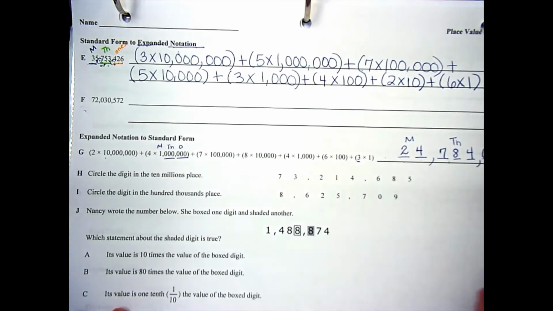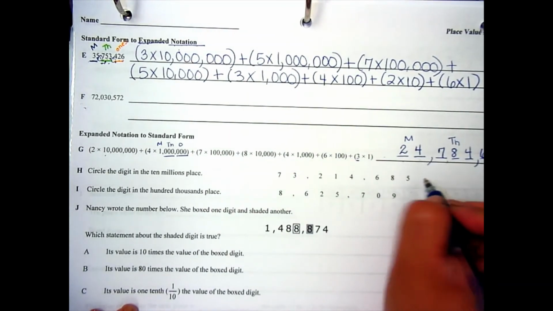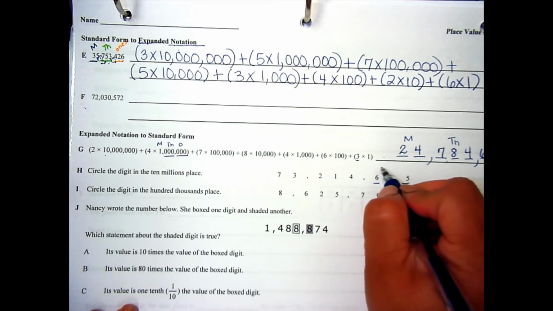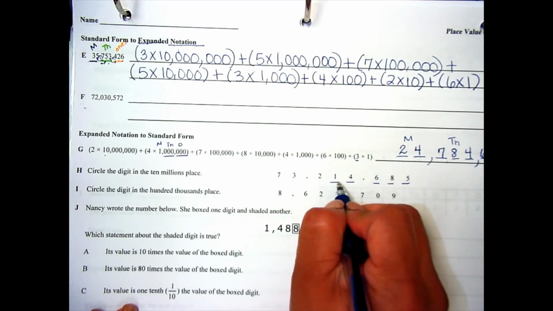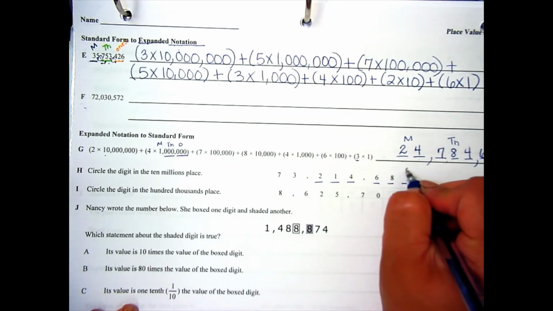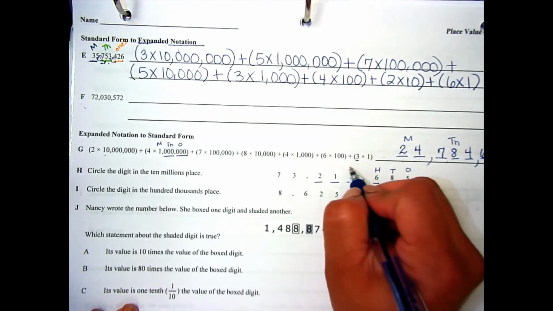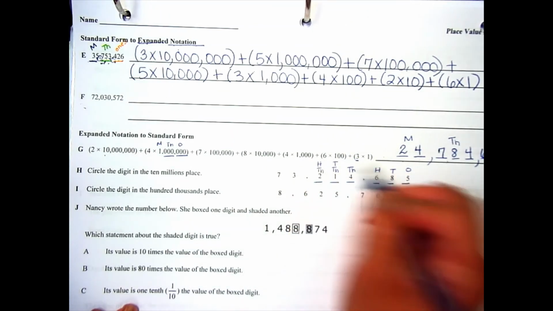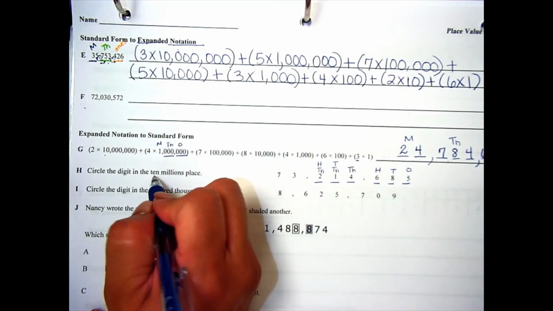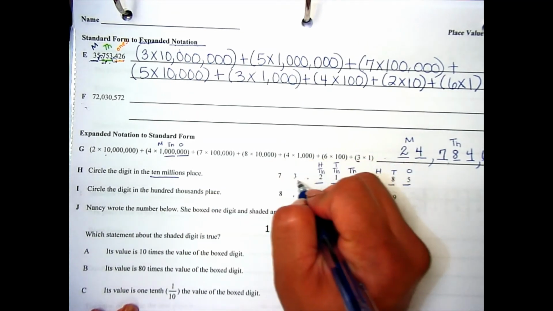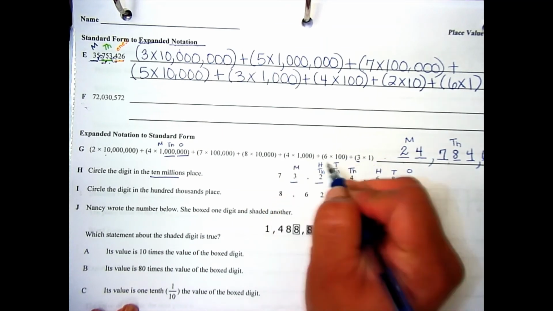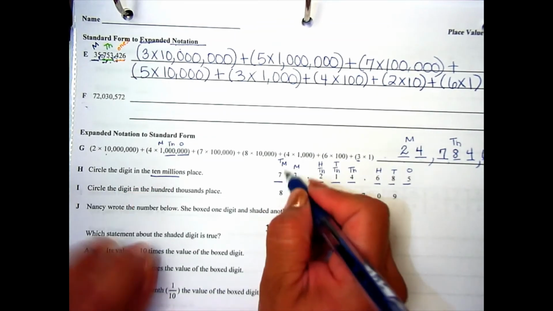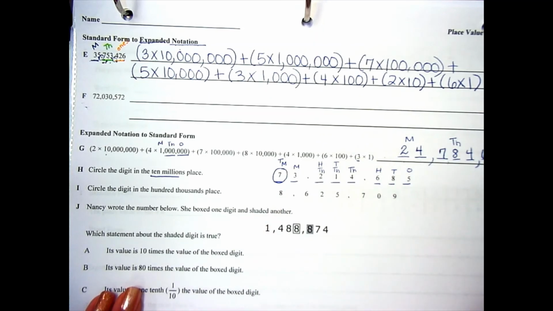All right, circle the digit in the 10 millions place. So here you would go ones, tens, 100, 1,000, 10,000, 100,000. They're looking for the digit that is in the 10 millions place, so we're not there yet. And this is the 1 million and 10 million. So what digit is in the 10 millions place? Yep, the 7. So I'm going to circle that 7.